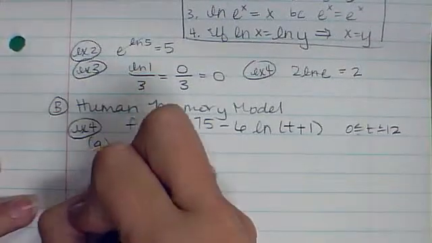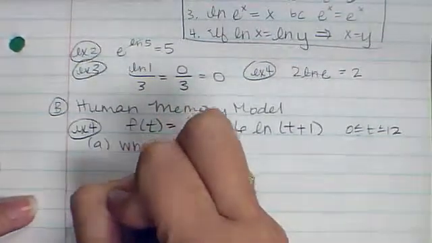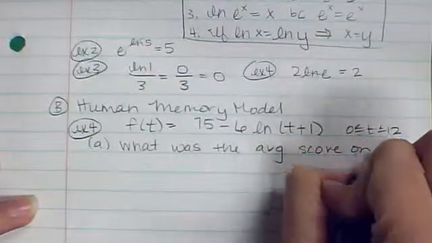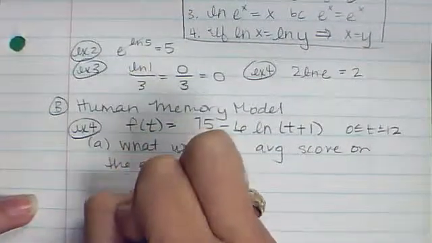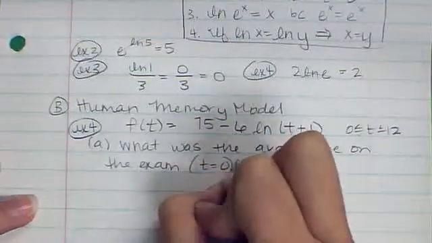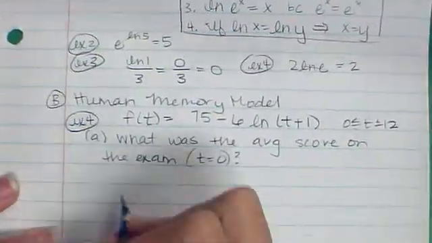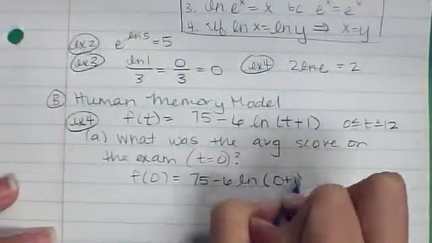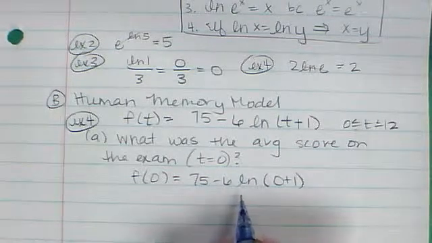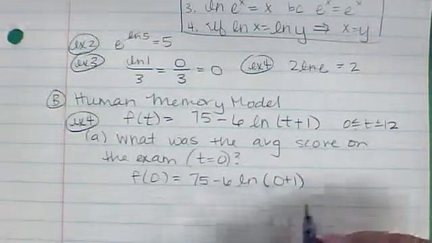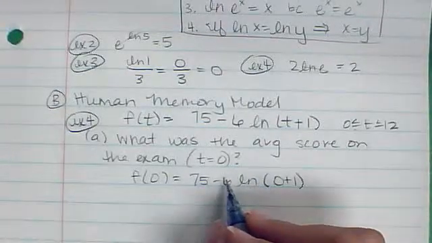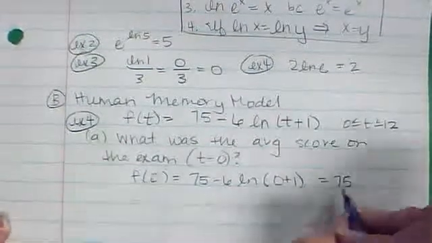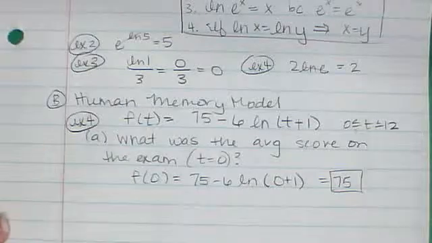The first thing we want to figure out is what was the average score on the exam at time equals 0. So right after they were given the lecture, what was the average score? To find that, we're going to plug in 0 for our time. And if we do that, we have 75 minus 6 natural log of 1. And remember, natural log of 1 is 0, so 0 times 6 is 0. 75 minus 0 is 75. Or you could just put that in your calculator. So the average score at the beginning was a 75.